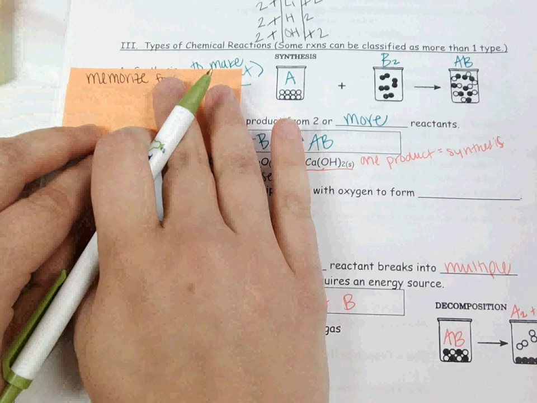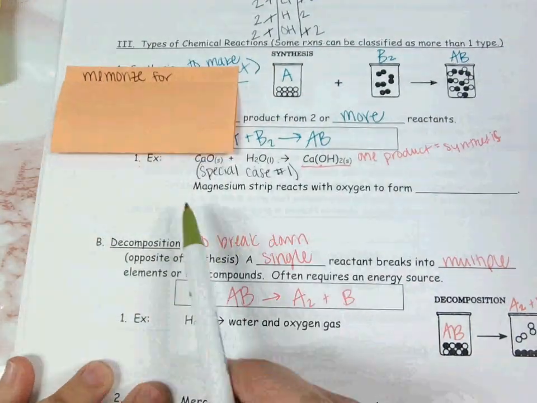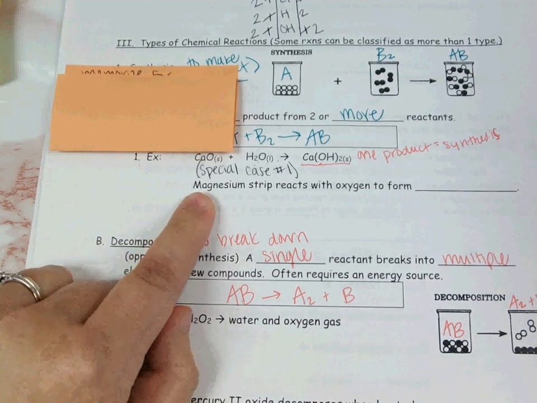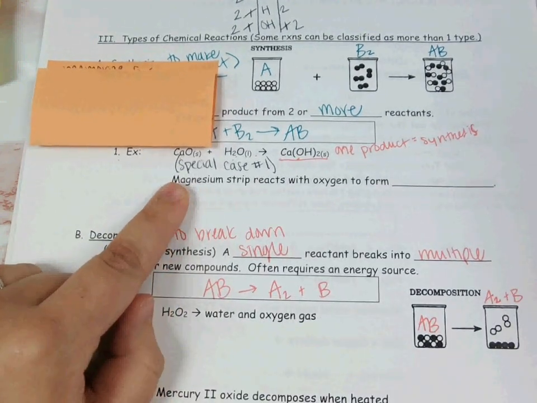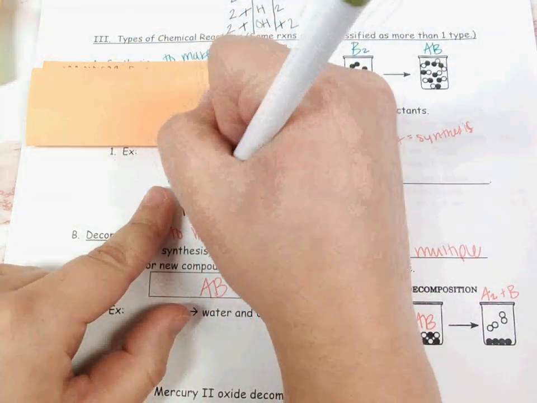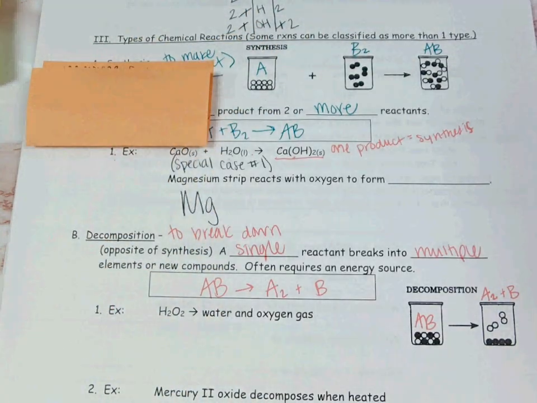I'm going to fold that up just so that it's out of the way. Magnesium strip reacts with oxygen to form what? So magnesium, how would I write the formula for that? Mg, okay, good. Do I put a subscript on there?